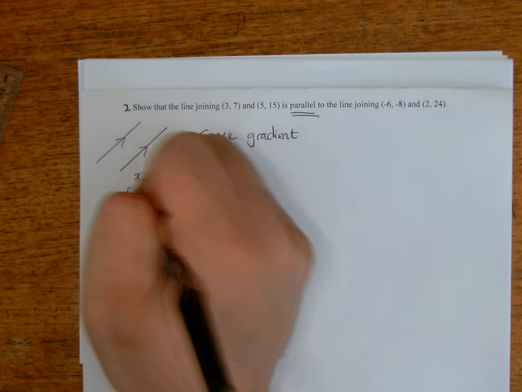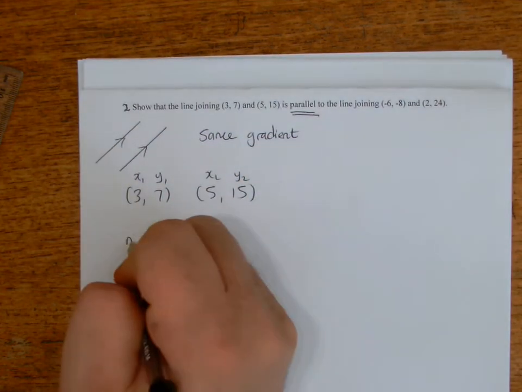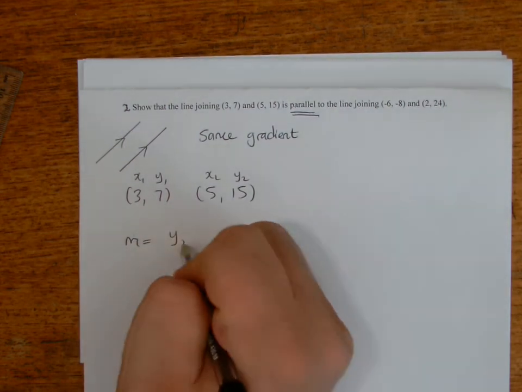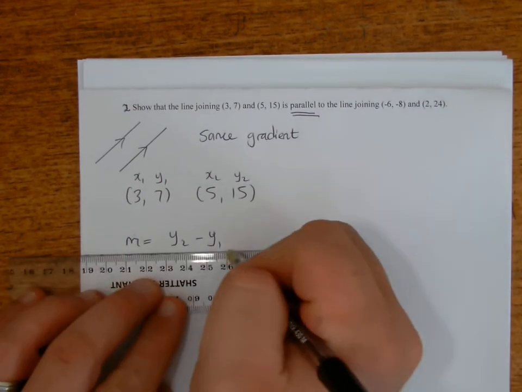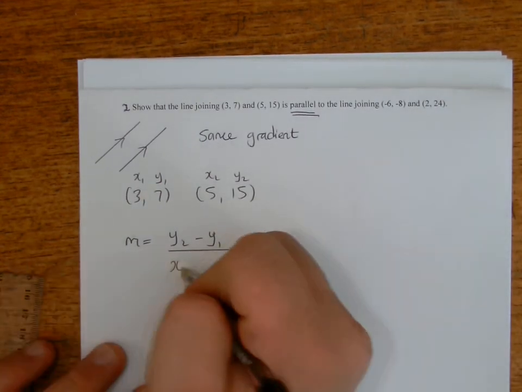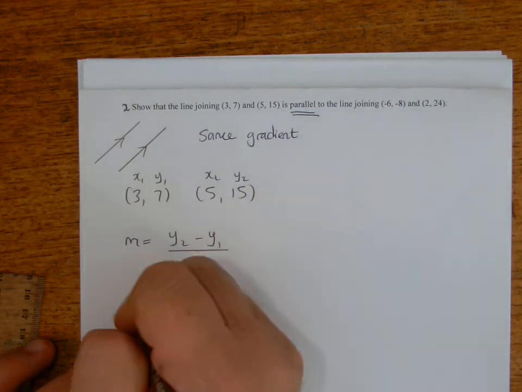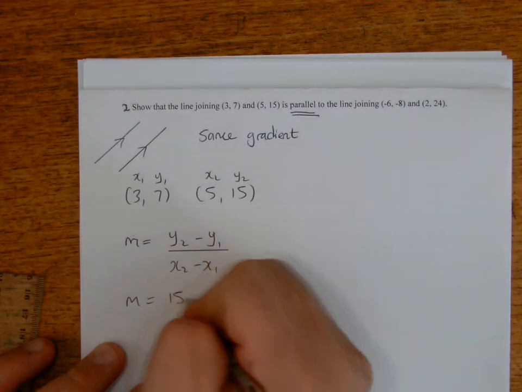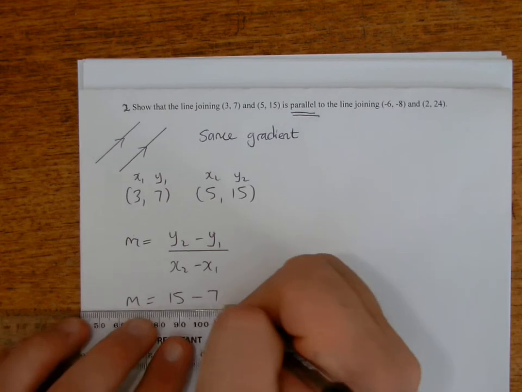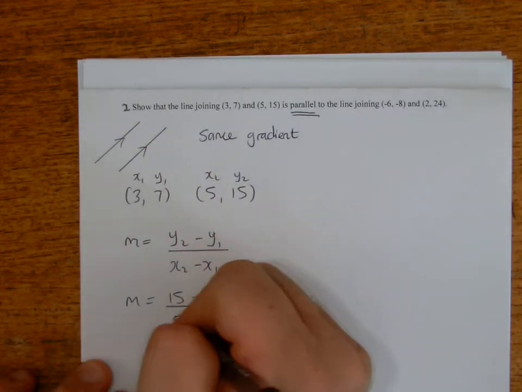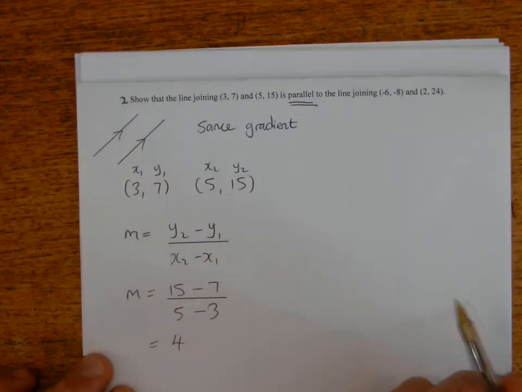So if this is my x1, y1, and this is my x2, y2, well, the gradient here, remember the gradient formula is y2 take away y1, so the difference in y's, because it's the rise, divided by x2 minus x1, which is the difference in x's, which is the step. So in this case, y2 is 15, take away y1, which is 7, all over x2, which is 5, take away x1, which is 3. So if I work that out, I get 4 as my gradient.